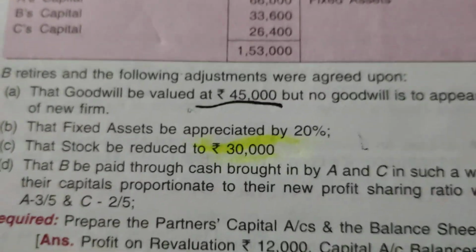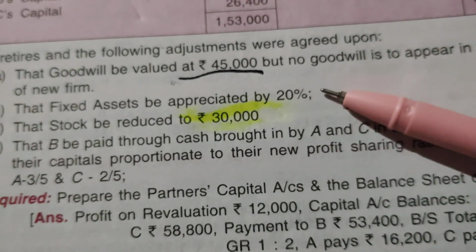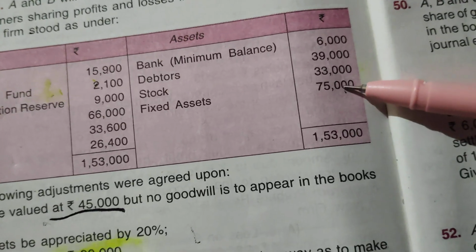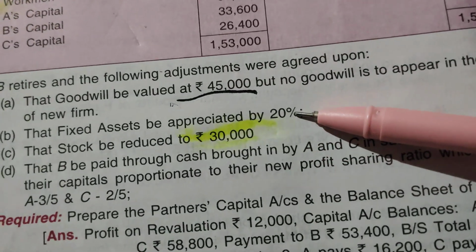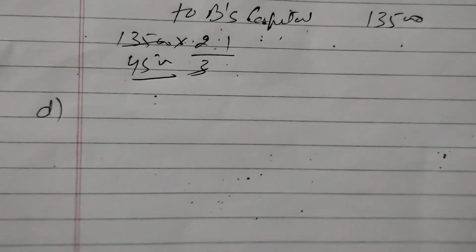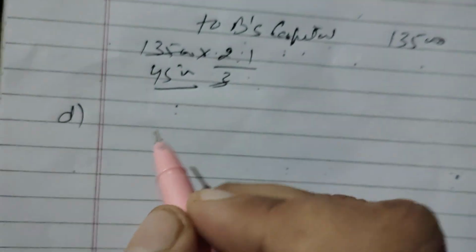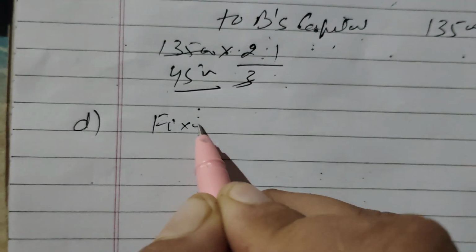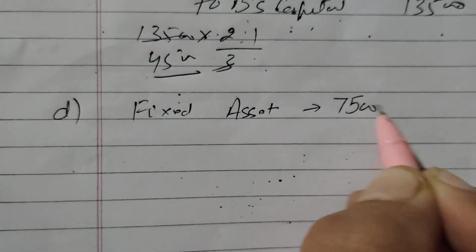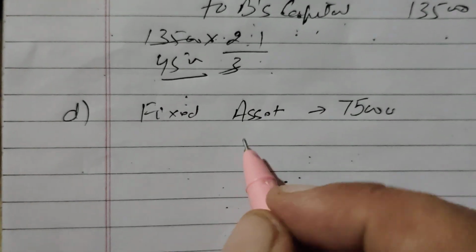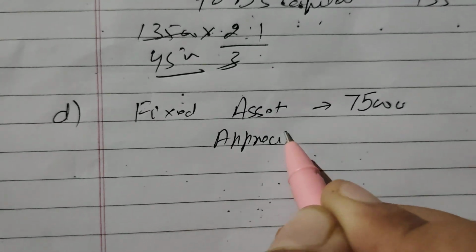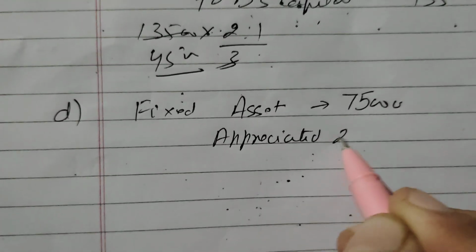So you have to put these terms in your journal entry, in your revaluation account, in your partners' capital accounts. Now the next adjustment is that the fixed asset appreciated by 20%. Earlier the value of the fixed asset was 75,000. As per the question, it is appreciated by 20%.